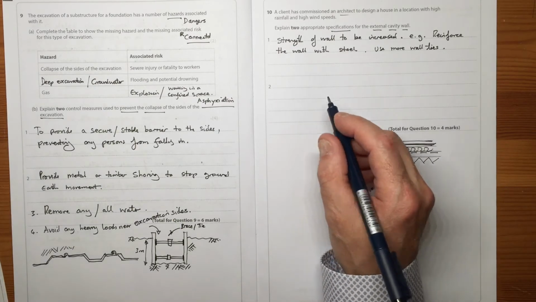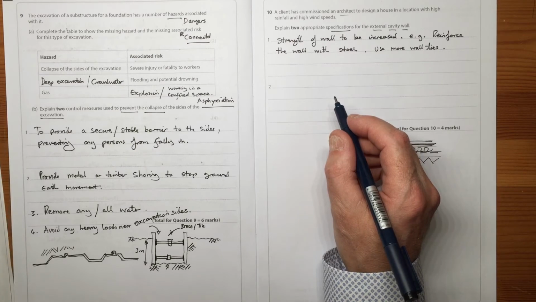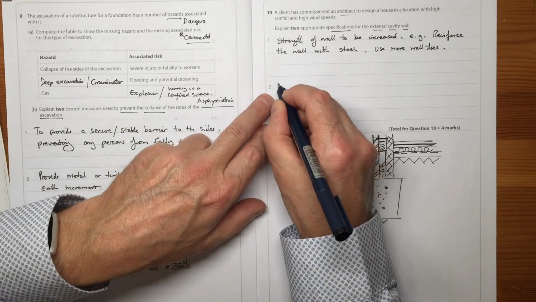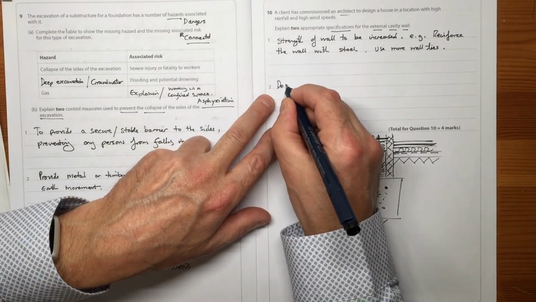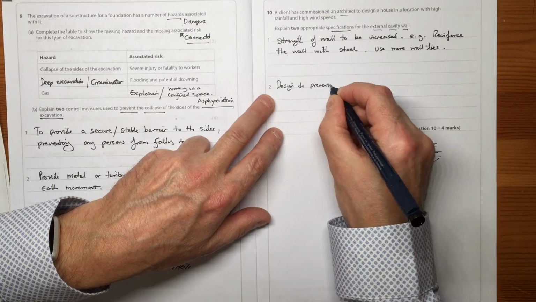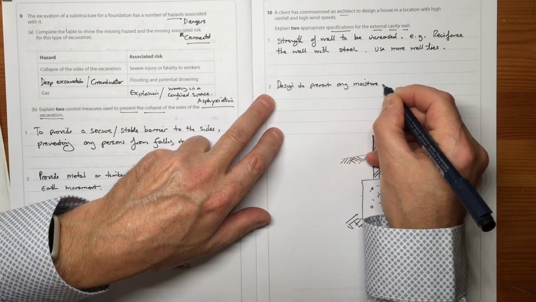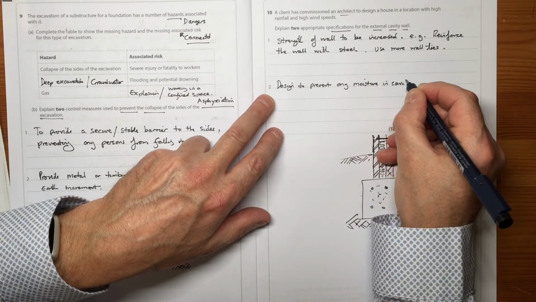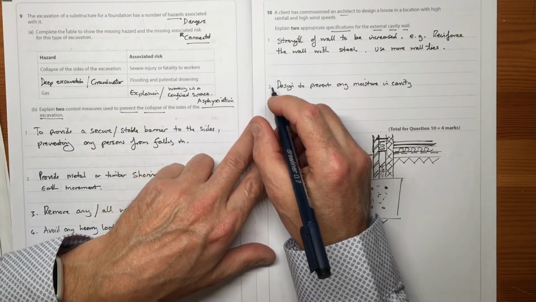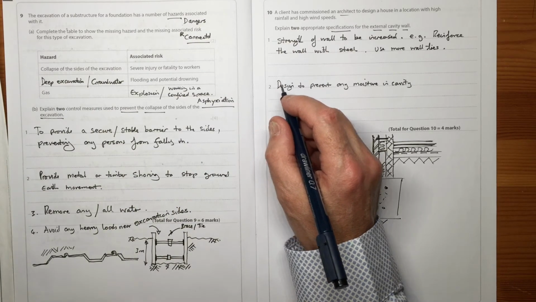Okay, so what else? Increased number of wall ties inside the wall, continue the cavity, prevent moisture. Yeah, this is another way. You may want to design to prevent any moisture in the cavity. These are lots of ideas I'm going to give you now. What else?